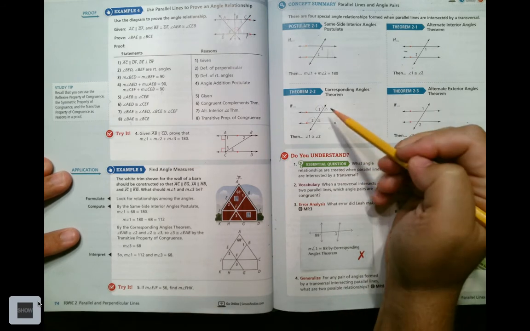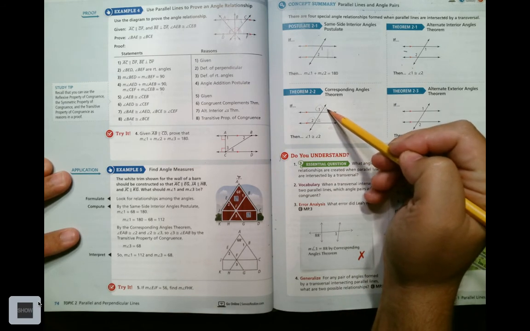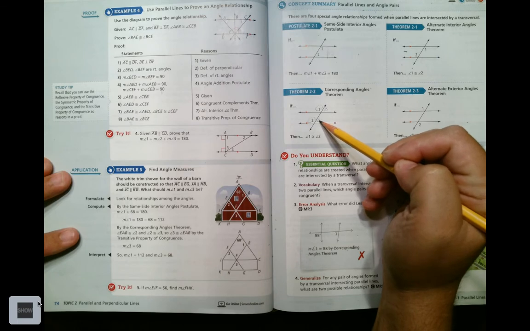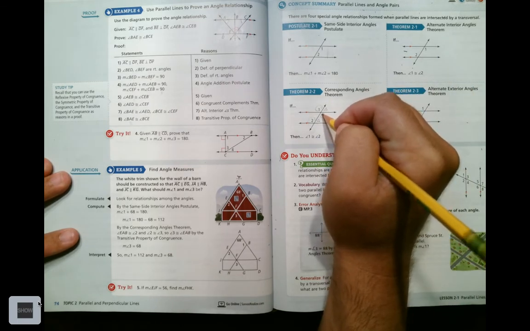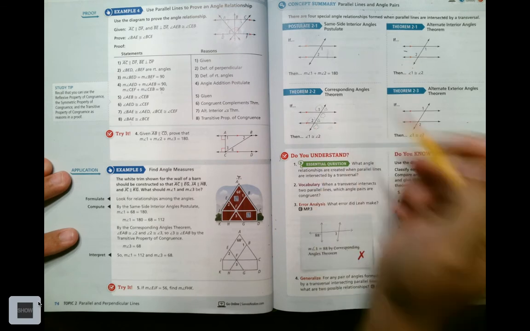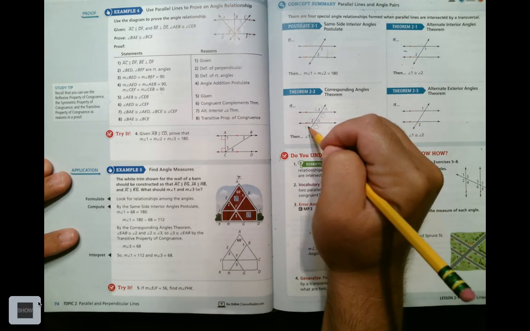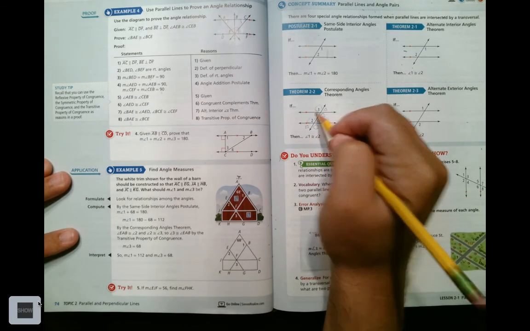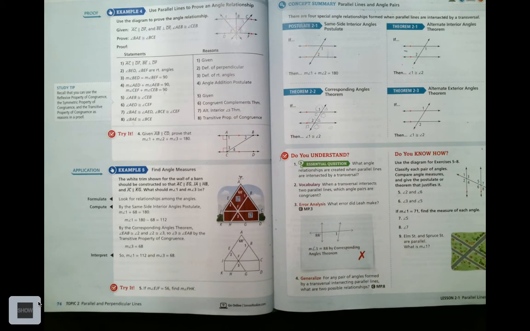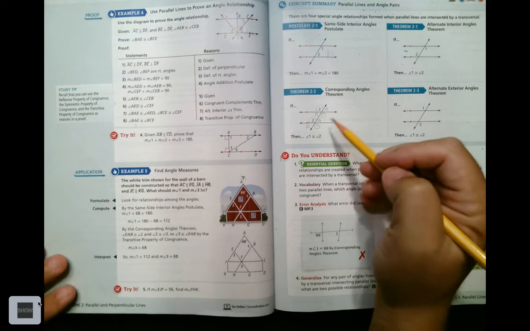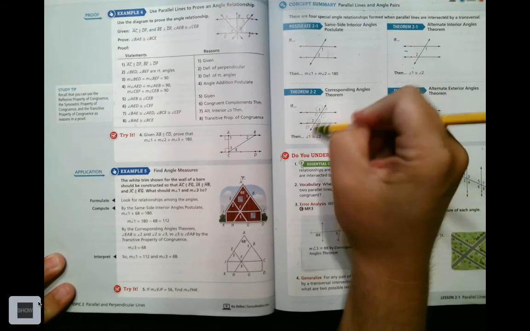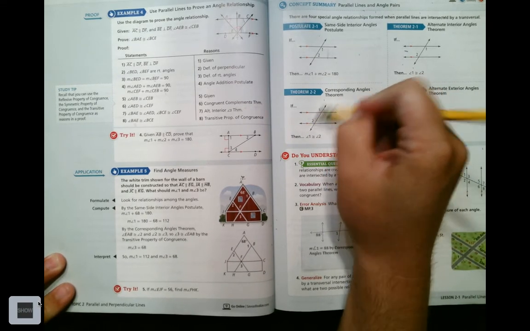If I said this corner right here is 38 degrees, well, I know automatically that this corner is 38 degrees. You'll notice I'll say congruent or equivalent or equal. They all mean the same thing, okay? So this is that corresponding angles theorem that says all of those are congruent to each other.